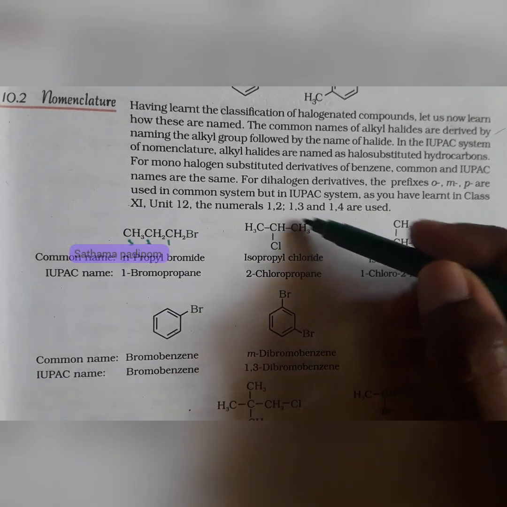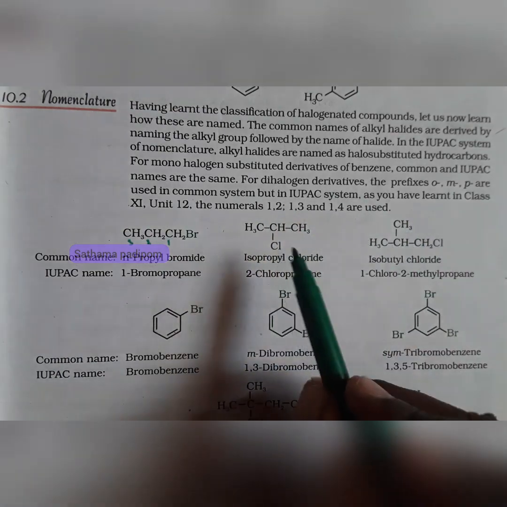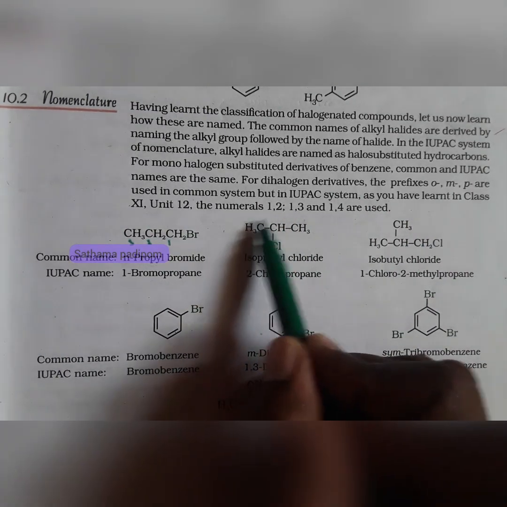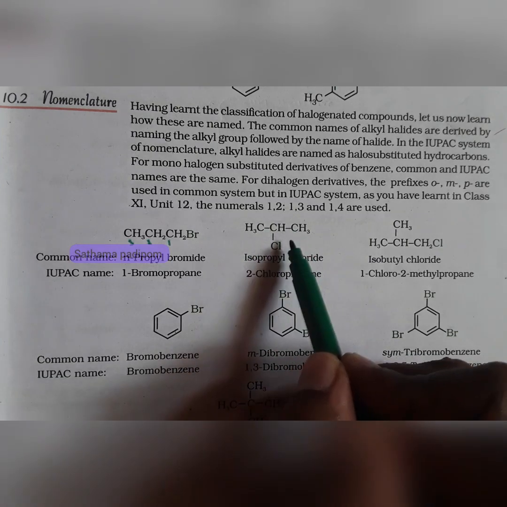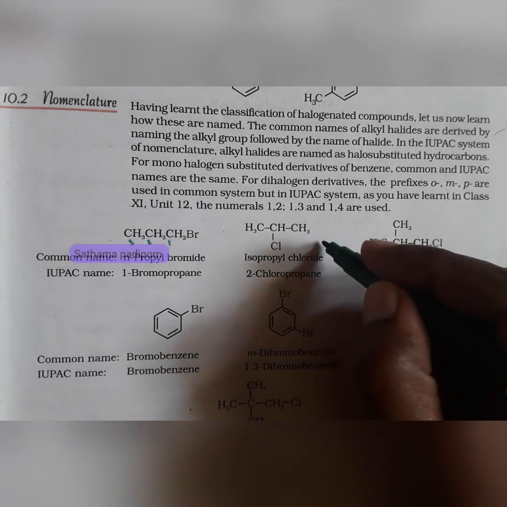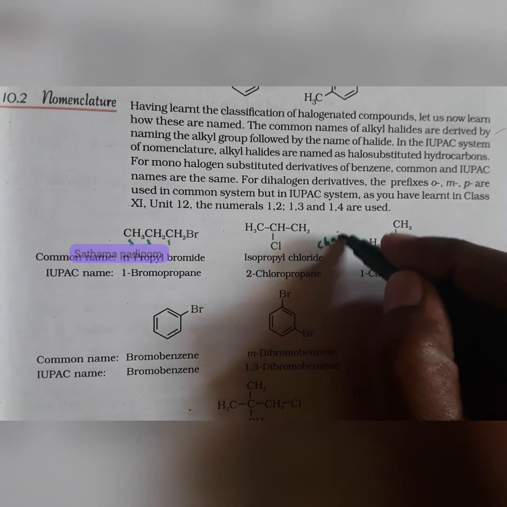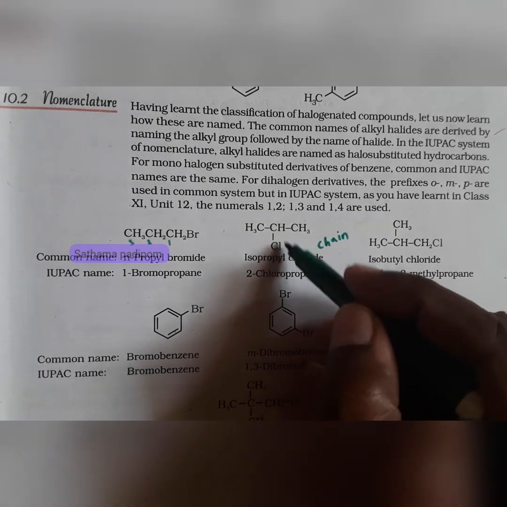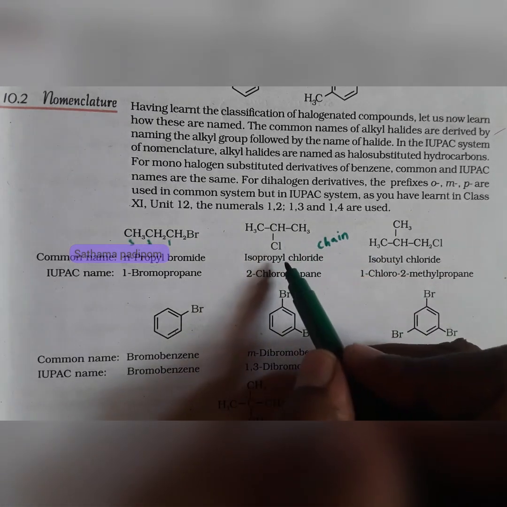So now how will you give the common name? We know this, isopropyl chloride. Isopropyl. Why have we given the name isopropyl? Because it is in the chain structure. Isopropyl chloride. Next, how will you give the IUPAC name?